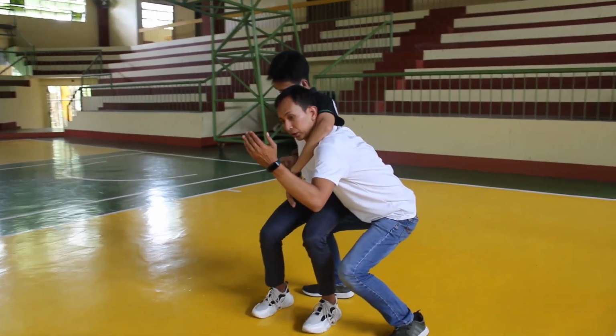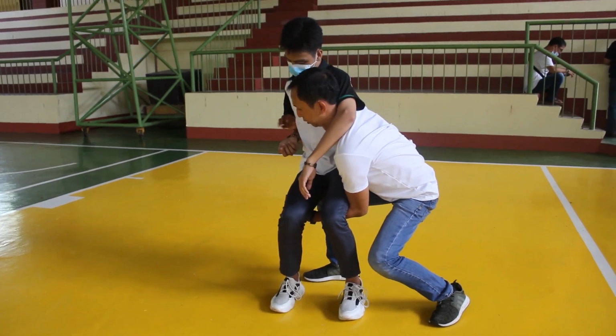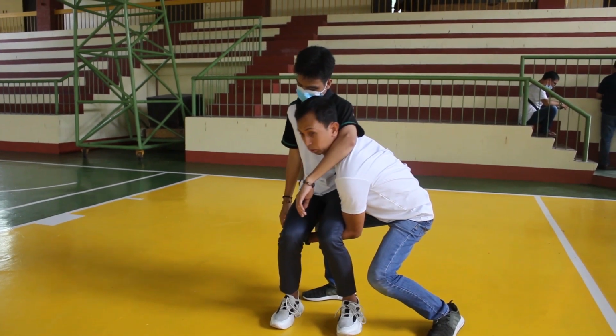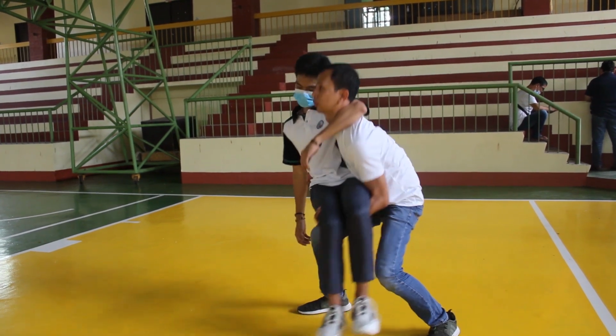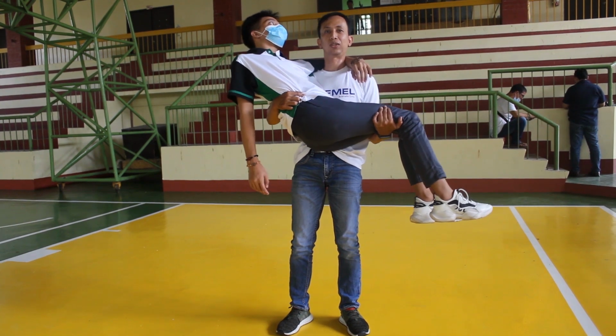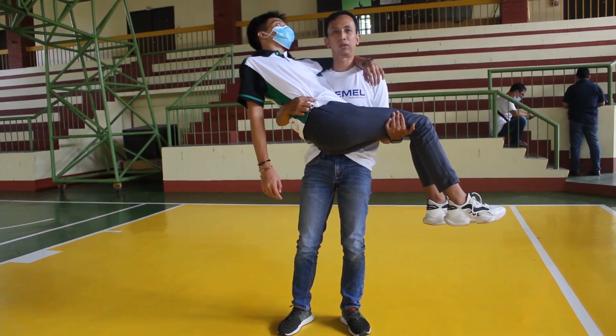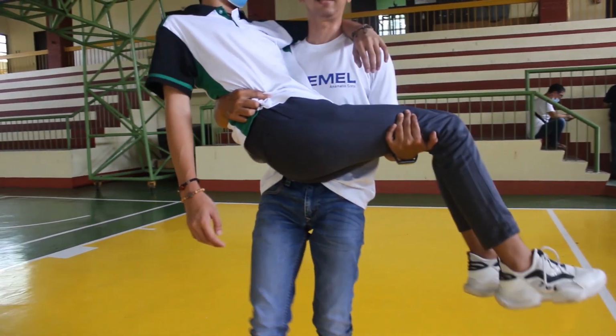Then you're going to insert your arm on the victim's leg. Then you're going to hold the victim's pants. Then carry. 1, 2, 3, up. So this is how you're going to do the arm carry for the victim. So pwede na natin siyang ilakad at i-transfer.